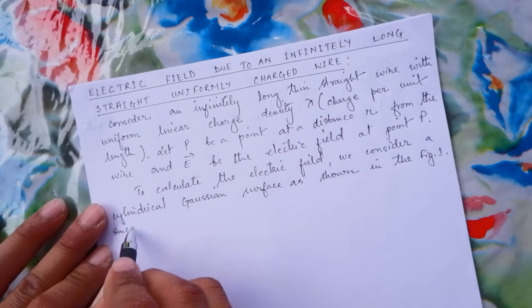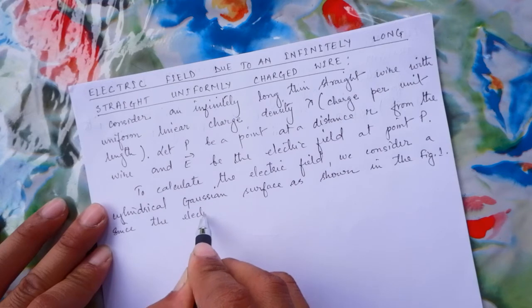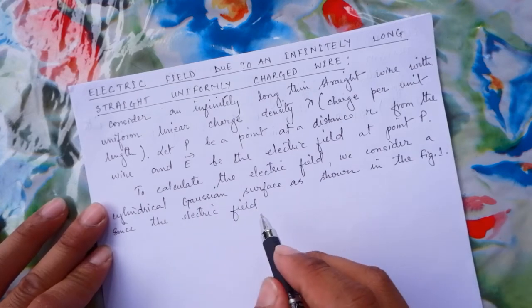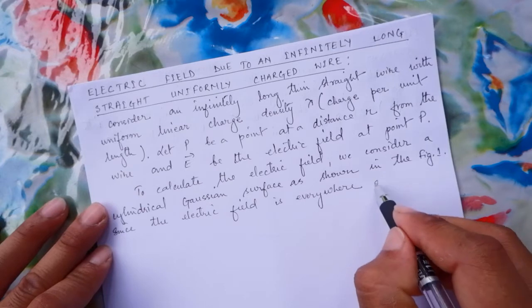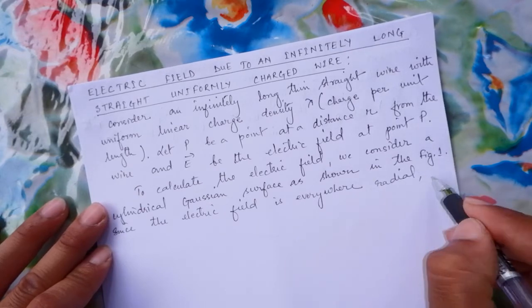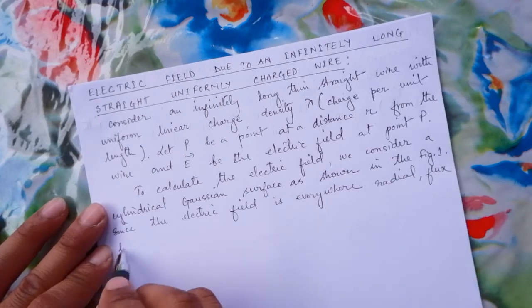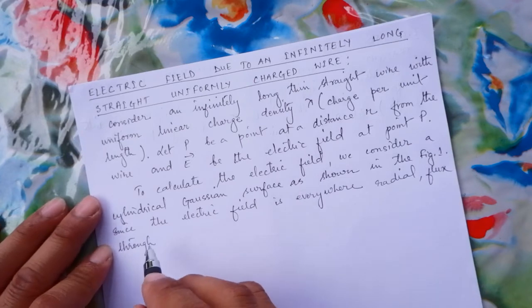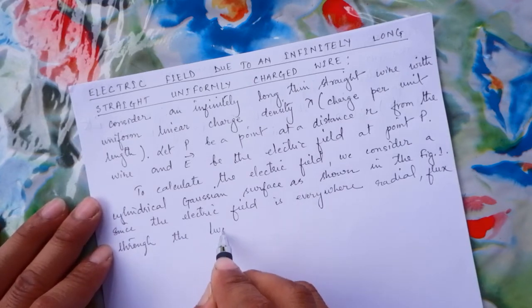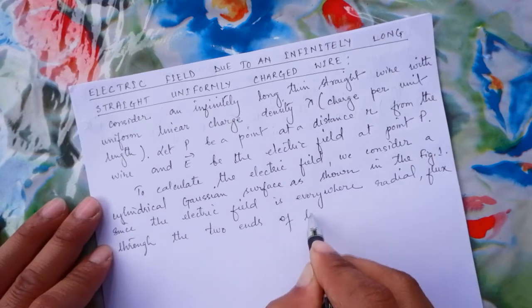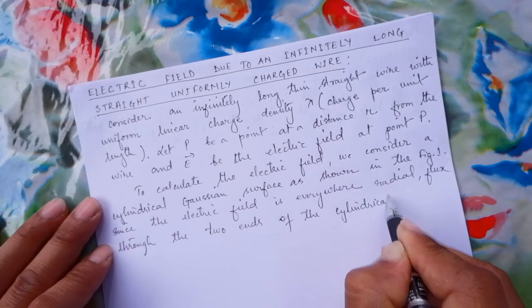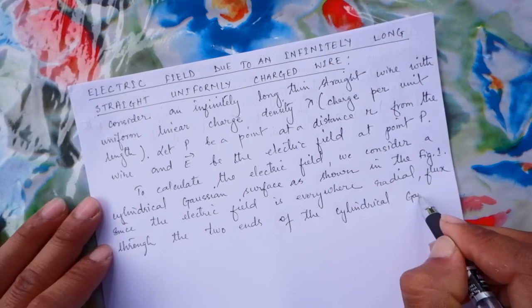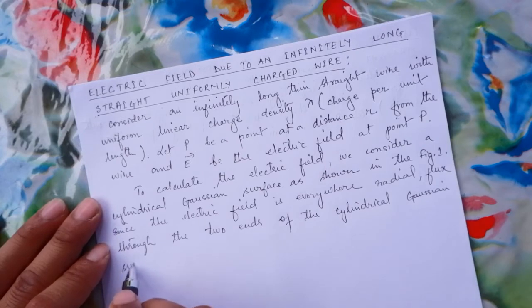Since the electric field is everywhere radial, flux through the two ends of the cylindrical Gaussian surface is 0.